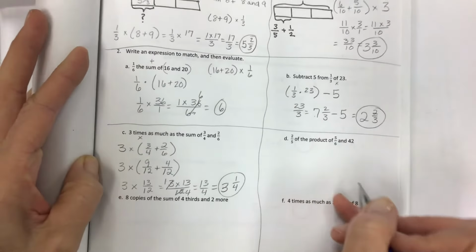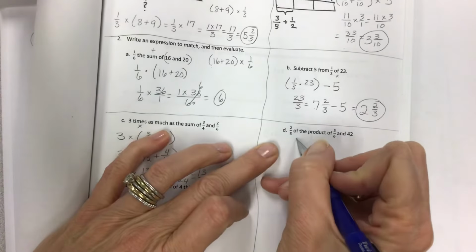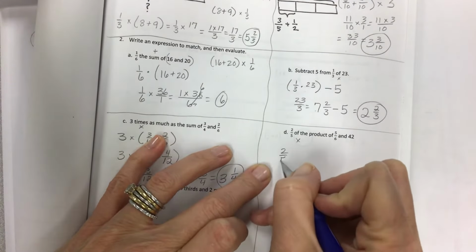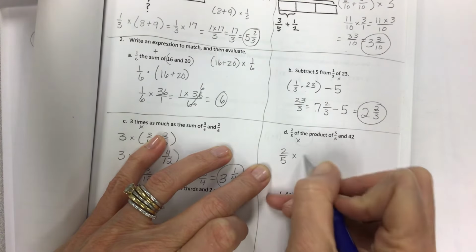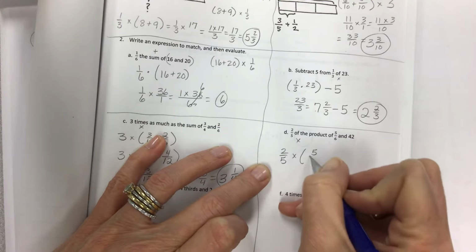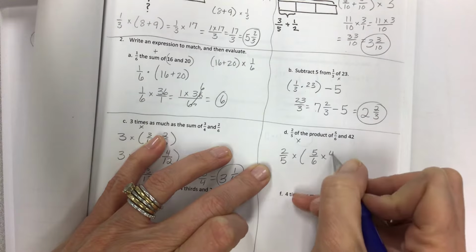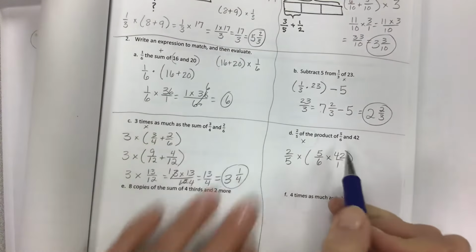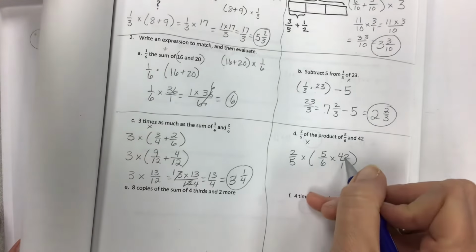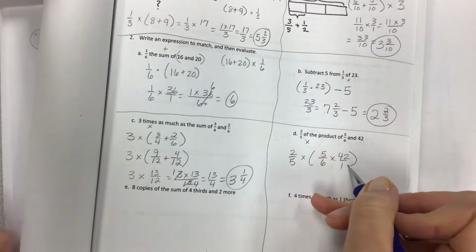2/5 of the product of 5/6 and 42. Now you get a product by multiplying. It will help you if you just put all whole numbers over 1.